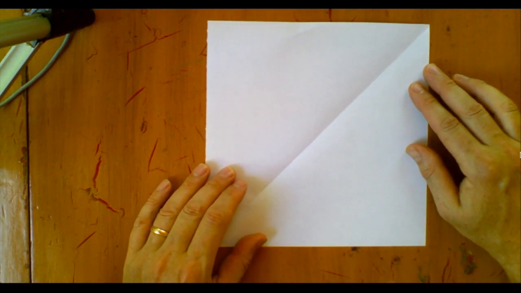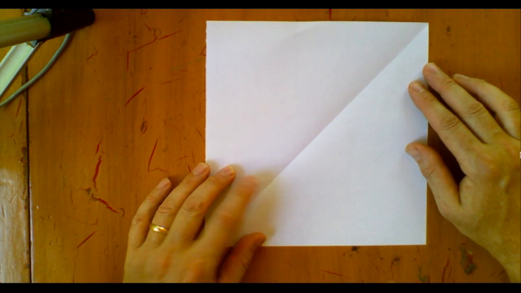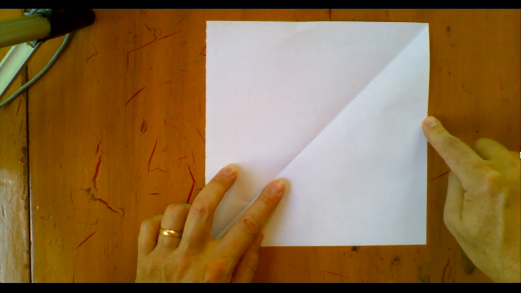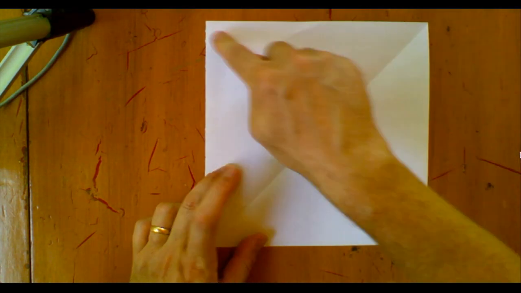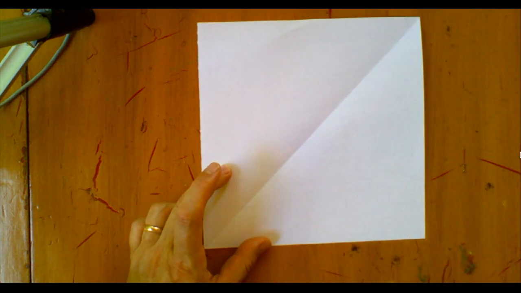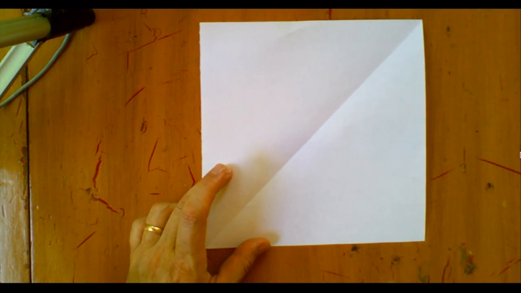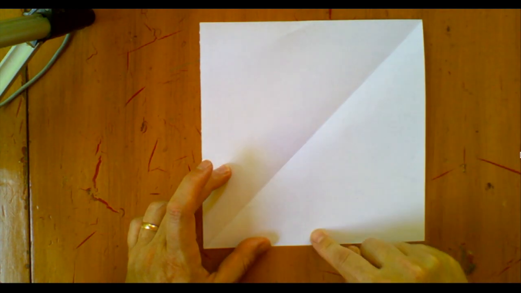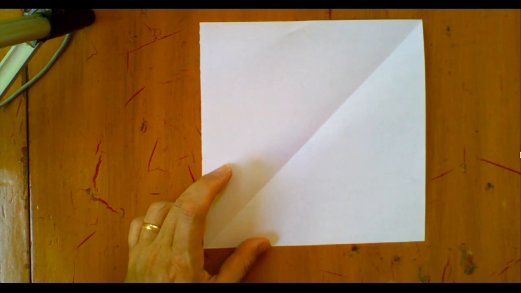A square is different than a rectangle because it has all four sides equal to each other, and it also has 4 right angles. So a square is a very special type of rectangle, a rectangle with all sides equal to each other.